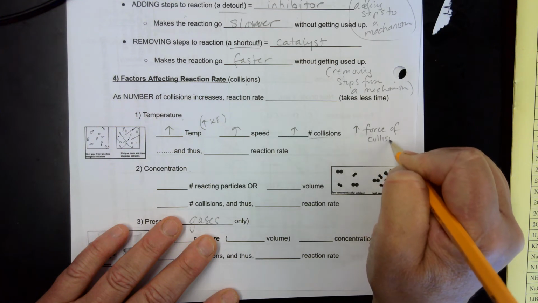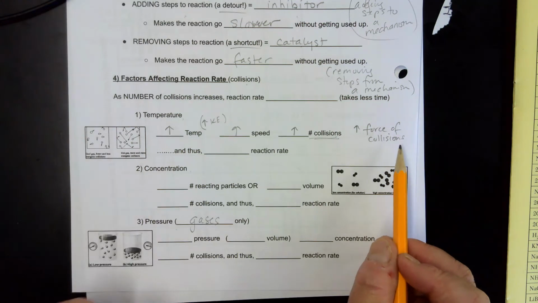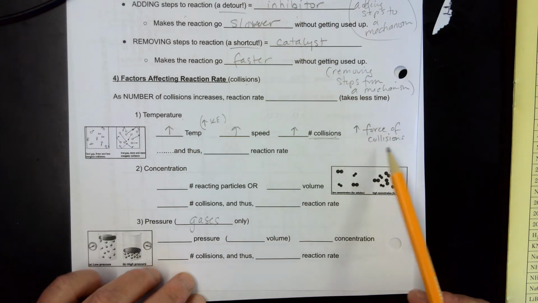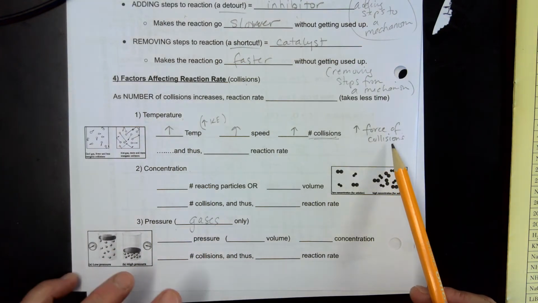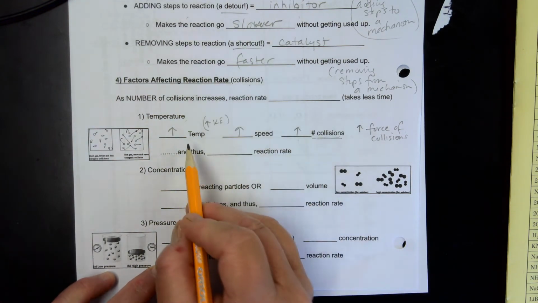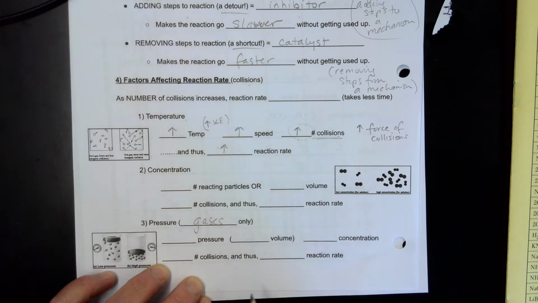So that's a possibility that not only will you have more collisions, but you will have an increased force of each one of those collisions, making sure that more of those collisions are effective collisions. So when you increase the number of collisions, any way that you can, you are increasing the reaction rate.